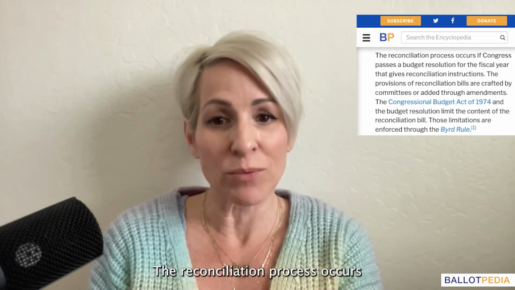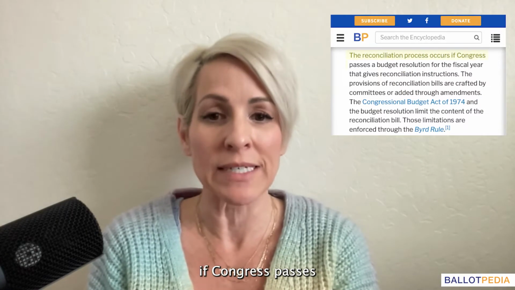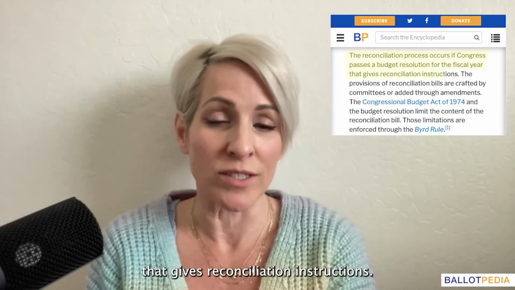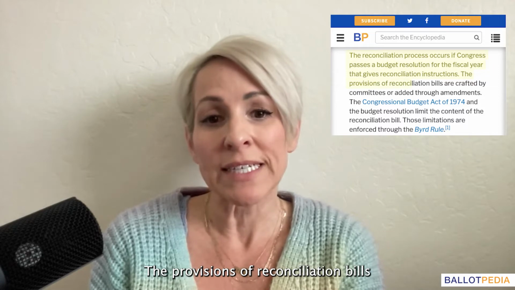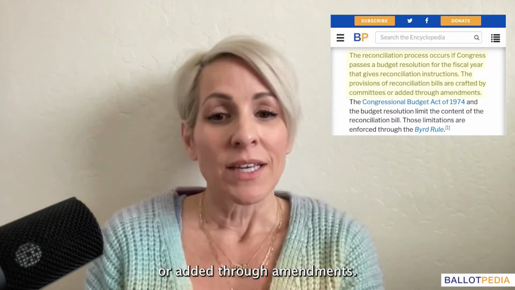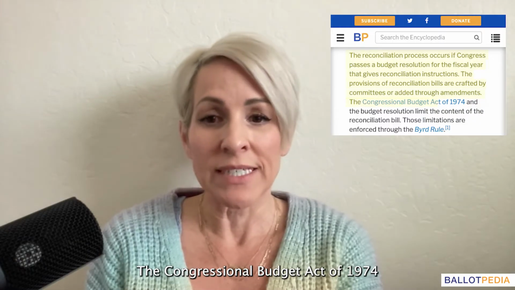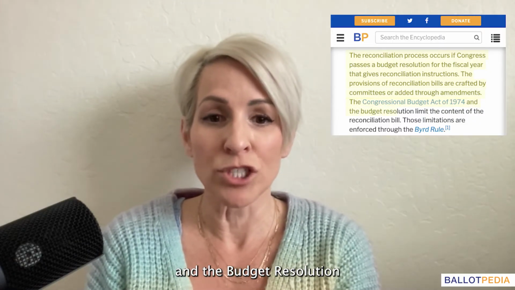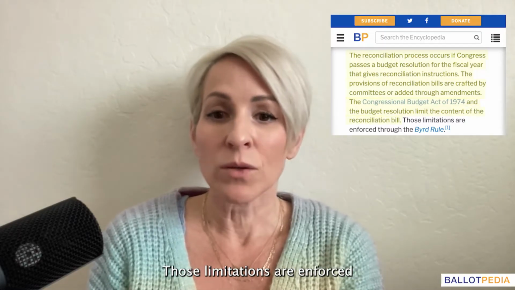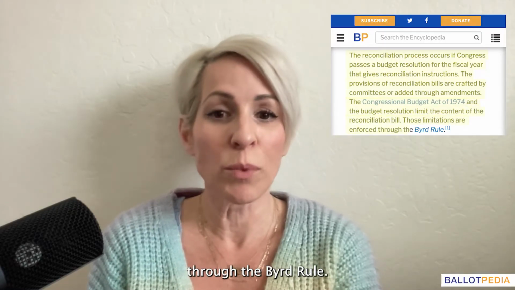The reconciliation process occurs if Congress passes a budget resolution for the fiscal year that gives reconciliation instructions. The provisions of reconciliation bills are crafted by committees or added through amendments. The Congressional Budget Act of 1974 and the Budget Resolution limit the content of the reconciliation bill. Those limitations are enforced through the Byrd Rule.